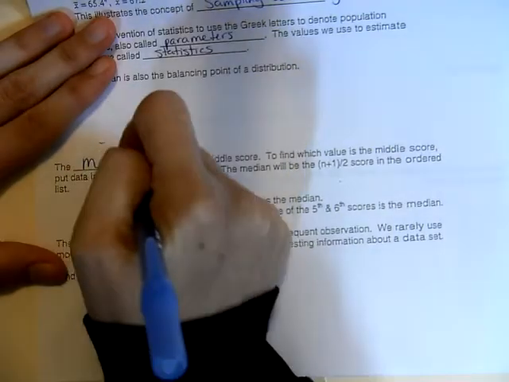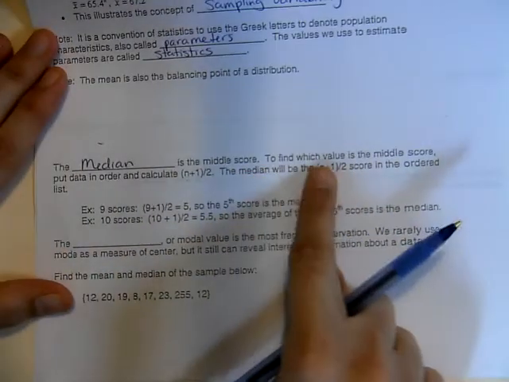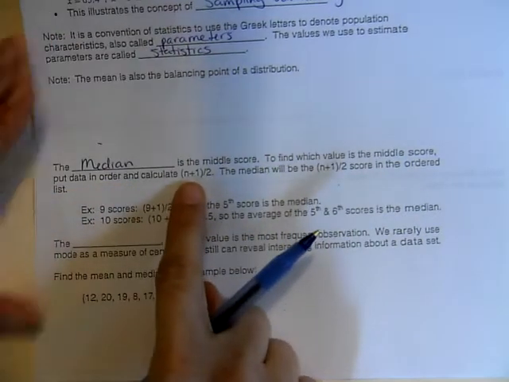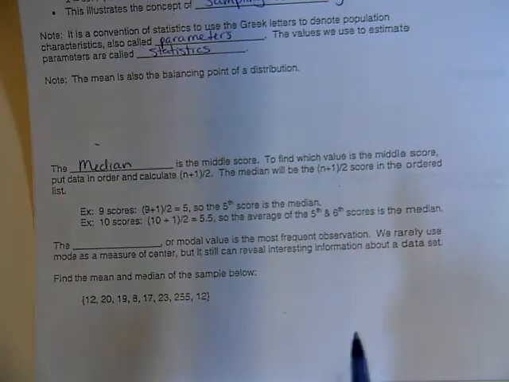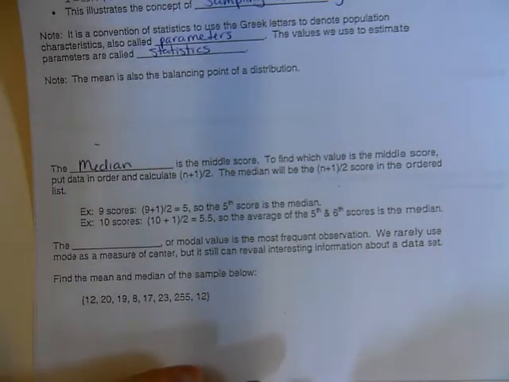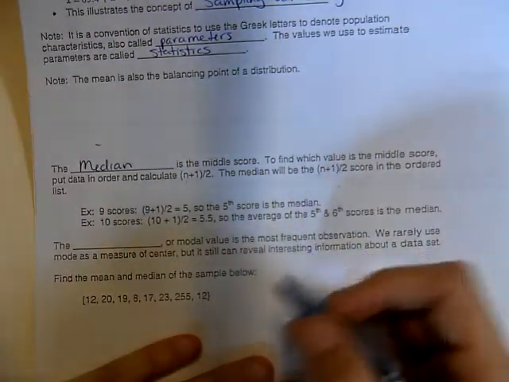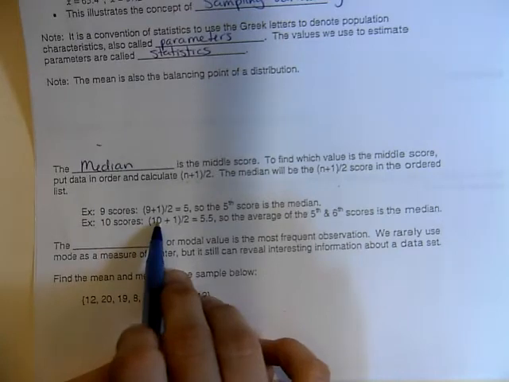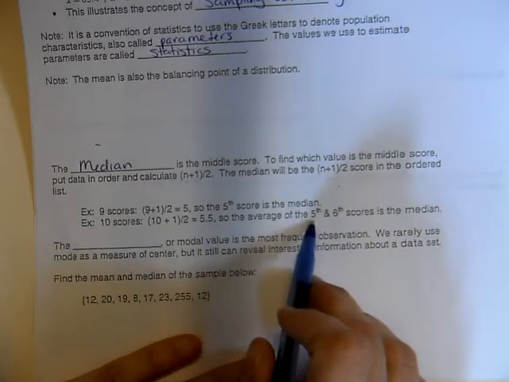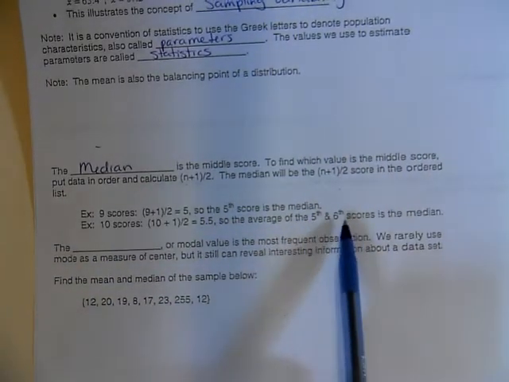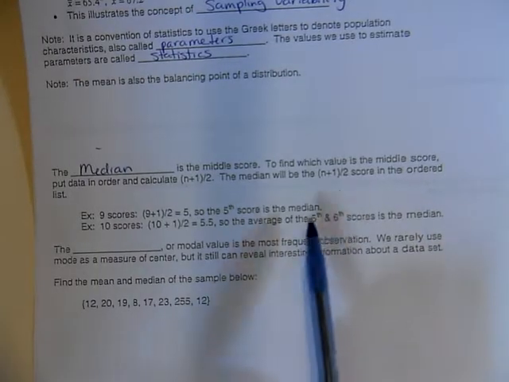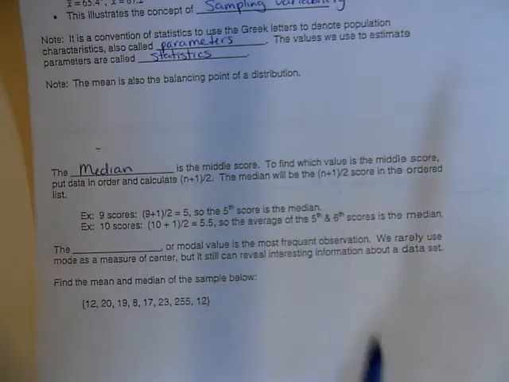The other one that we talked about is the median. The median is the middle score. To find the value of the middle score, put the data in order and then do n plus 1 divided by 2, and that will tell you the position of your median. If you have an even number of data values, for example 10, it's 5.5, so the average between the 5th and the 6th scores would be the median. So if your 5th score was a 30 and your 6th score was a 32, the median there would be 31. So the median's not always a number in the distribution.